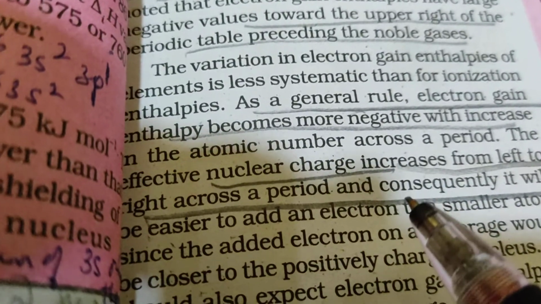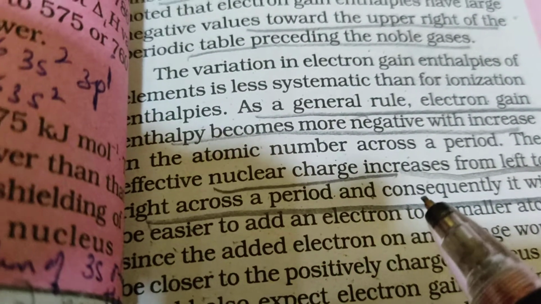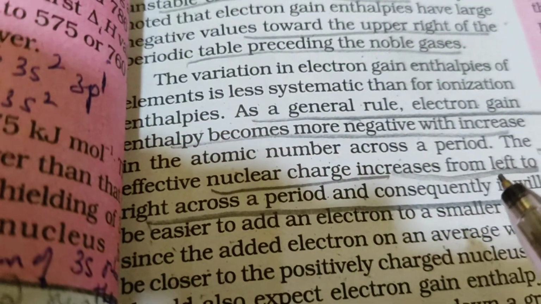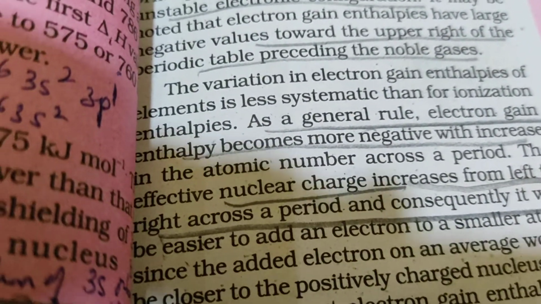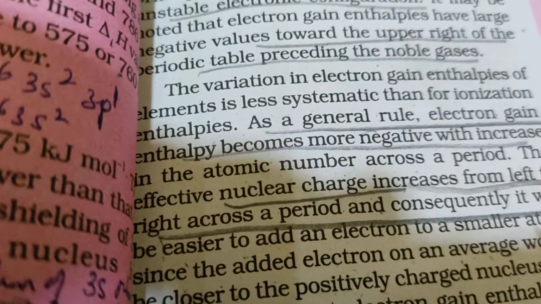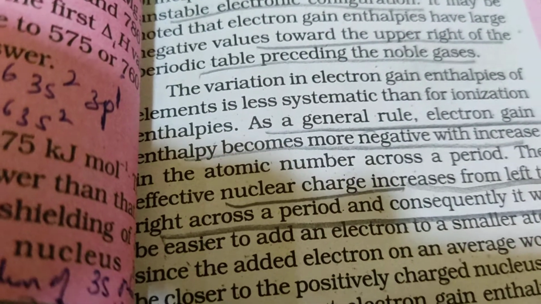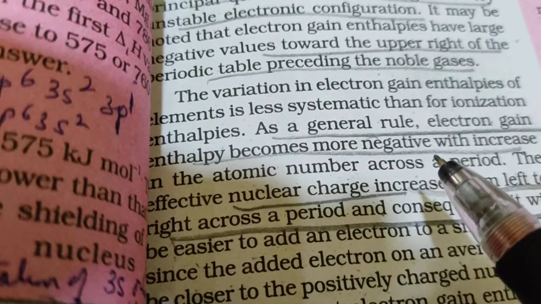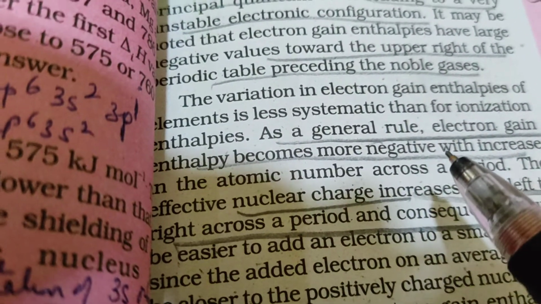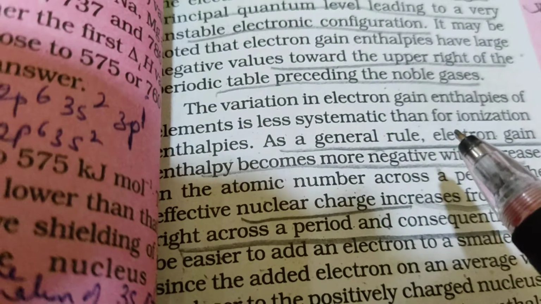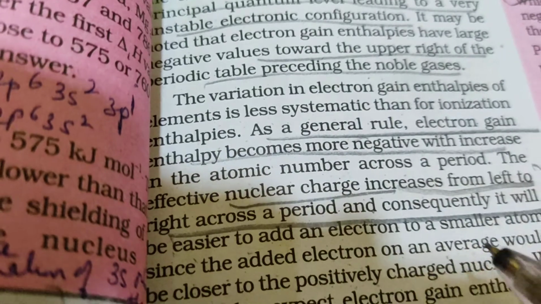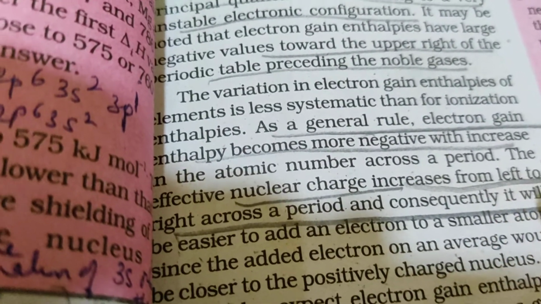When we move across a period, the size of the atom decreases, and the nuclear charge increases. So both these factors result in greater attraction for the incoming electron. Therefore, electron gain enthalpy becomes more negative in a period from left to right.